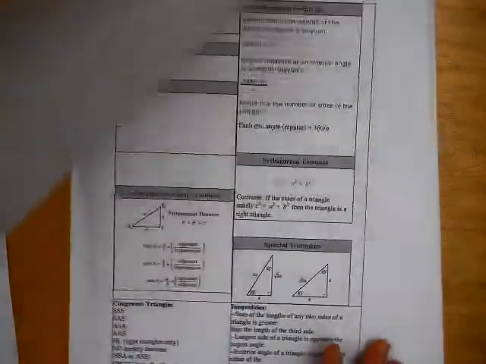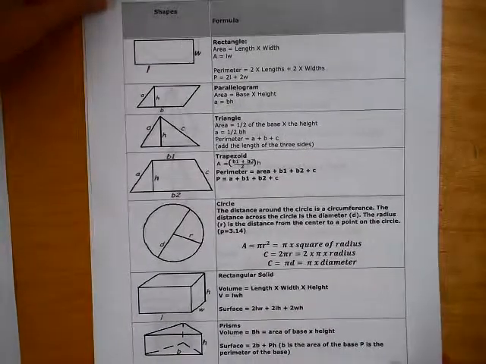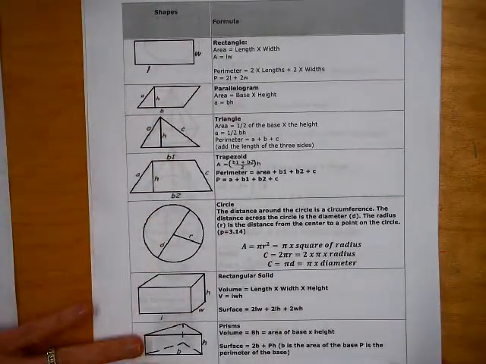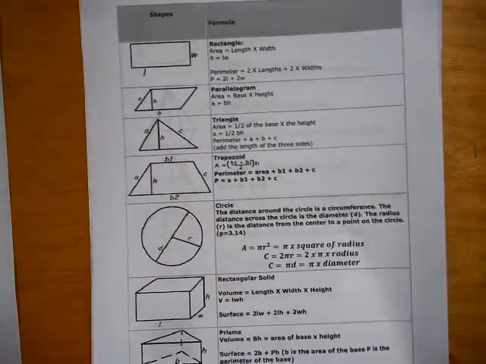If you have not made a copy, you can use this on all of your homework and tests as a reference.